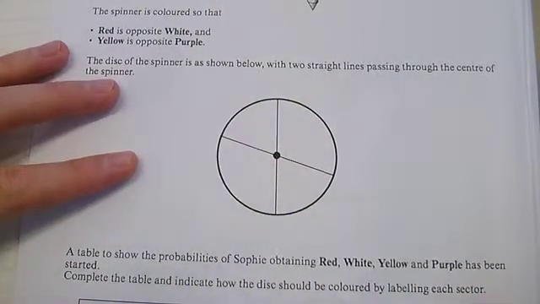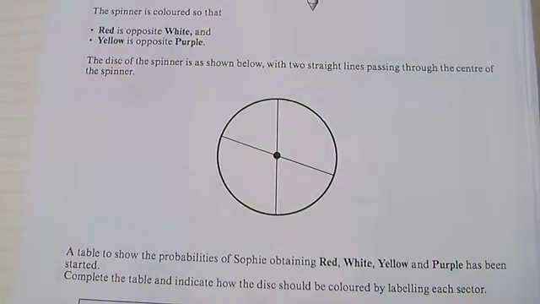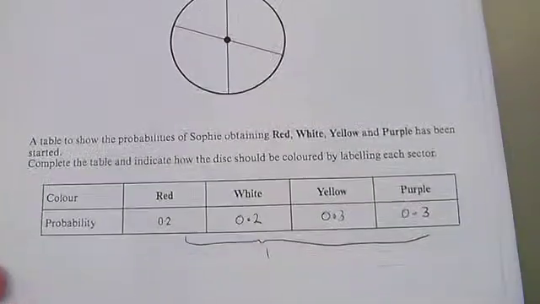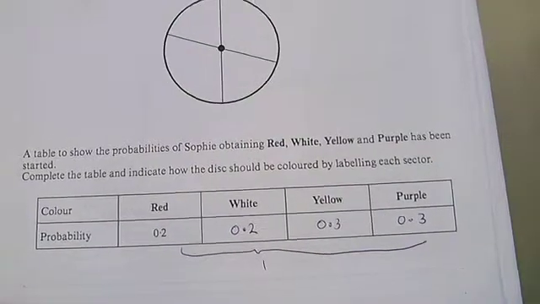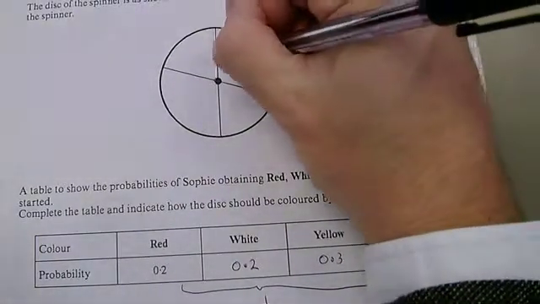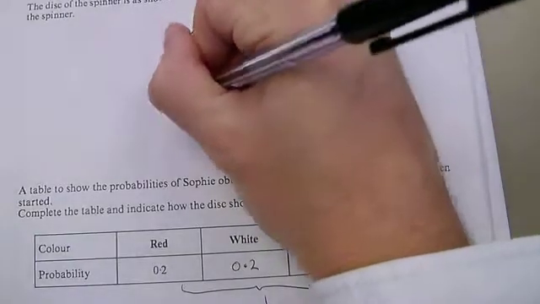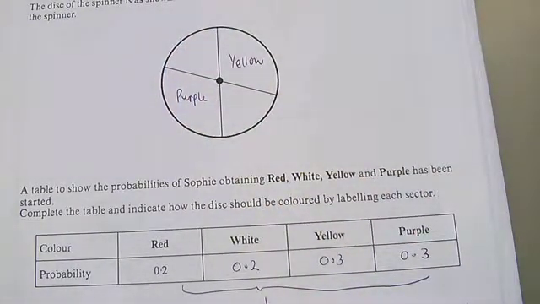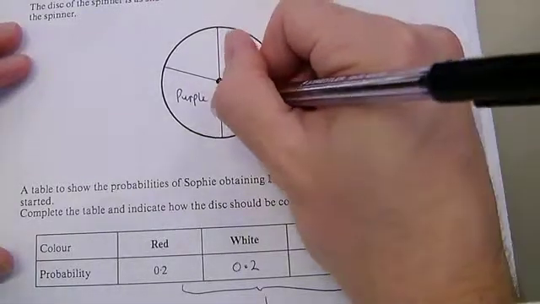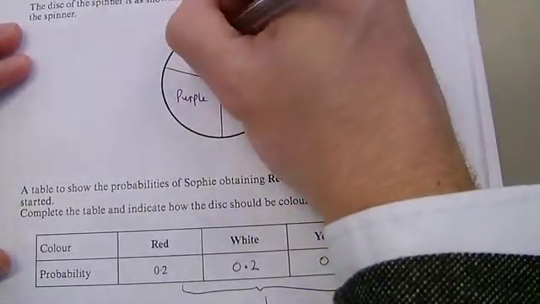Very good. So if I've got a 0.2 chance and 0.3 chance, which is a better chance of getting what I want? 0.3. So which ones have got to be the bigger labels? Yellow and purple. Do we have to fill that in? Yeah. So this is going to be yellow, and this is going to be purple. That's an awful lot of marks, isn't it? And that's red, and that's white, either way round.